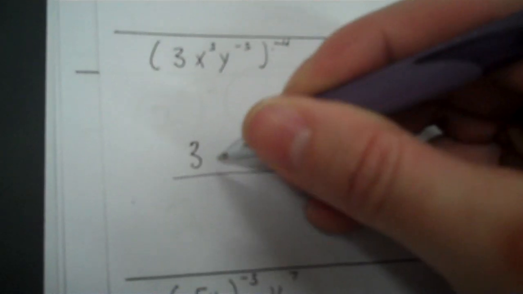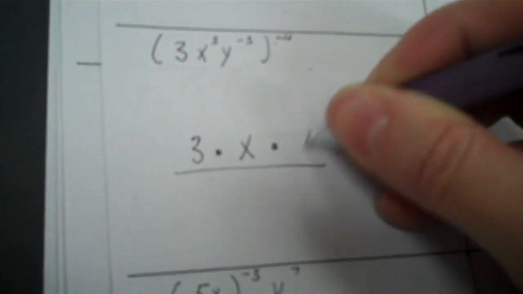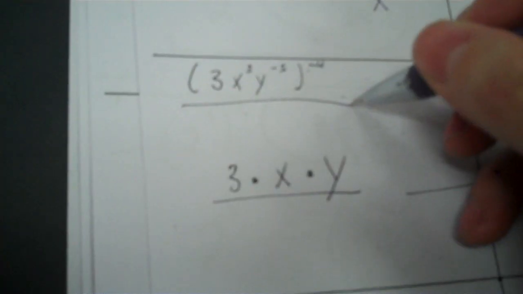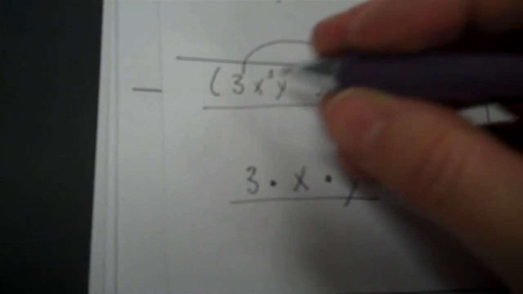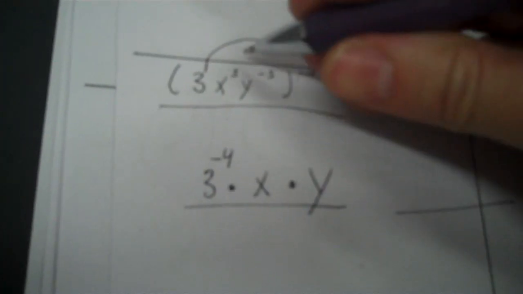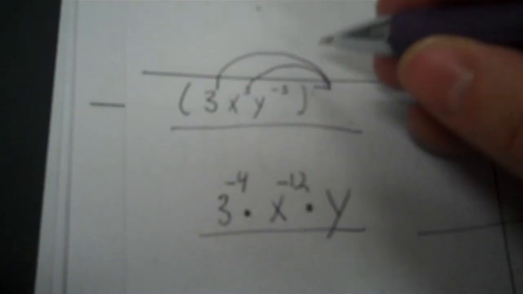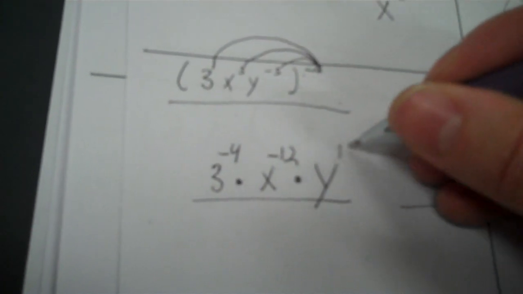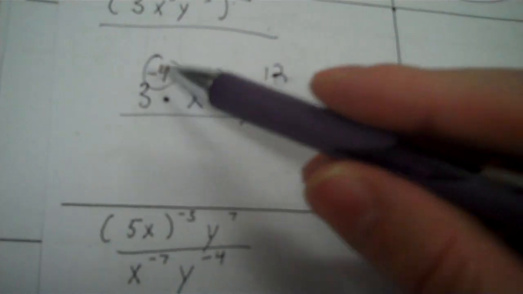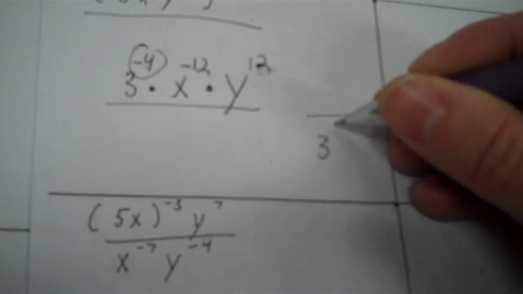Okay, so we have 3 times x times y. Again, because the line's here, everything's above the line if the line doesn't appear. Okay, so 3 to the first, but that's in parentheses, so we take 1 times -4. x is to the third. Distribute, that's -12. -3 times -4 is +12. You got some negative exponents. That's a negative. So that goes from the top, to make it positive, I go to the other side, the bottom.